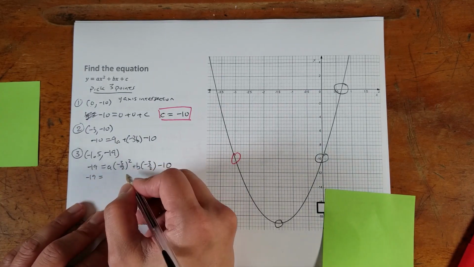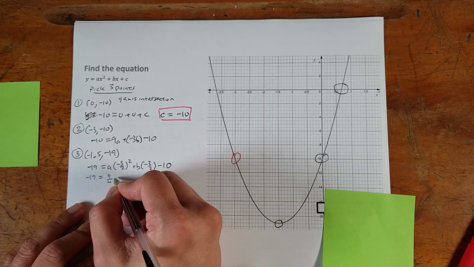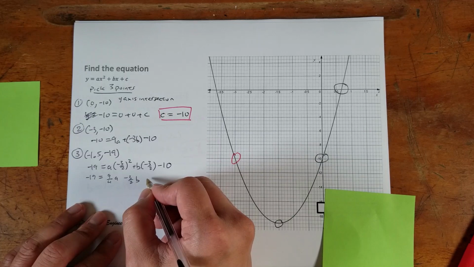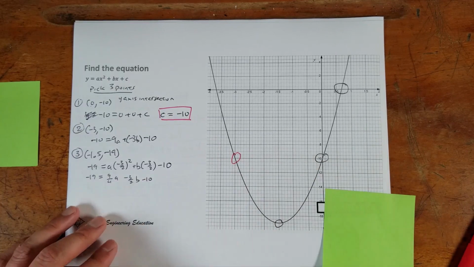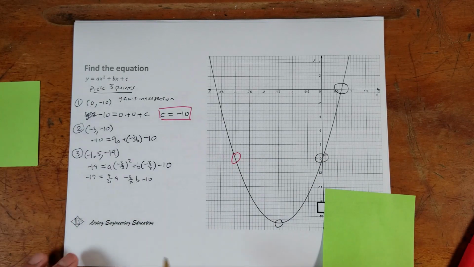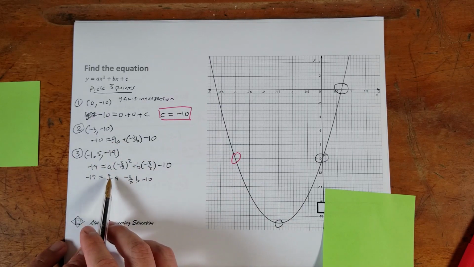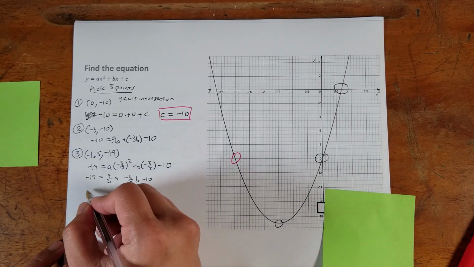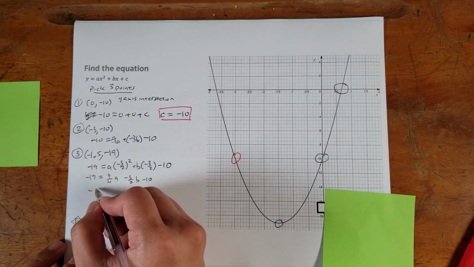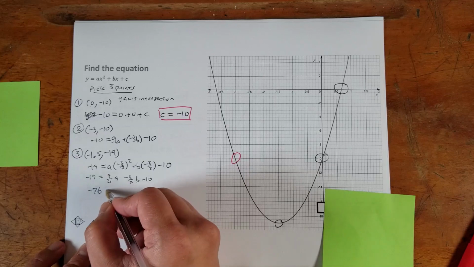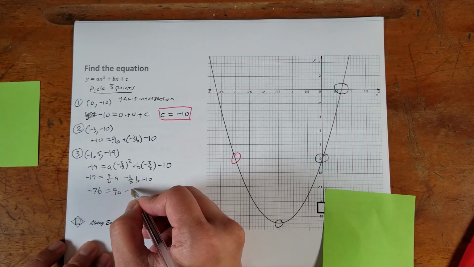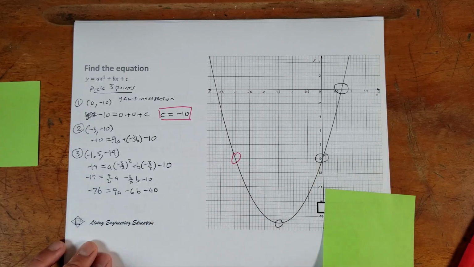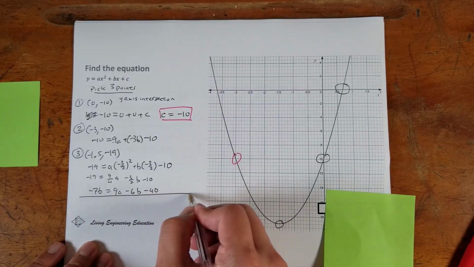-19 is equal to 9/4 a minus 3/2 b minus 10. It might be useful, so I'll multiply everything by 4. I already have a 9a term there, so it might be nice to have a 9a term here as well. So multiply everything by 4. We get -76 is equal to 9a minus 3 times 2 is 6b minus 4 times 10, 40.